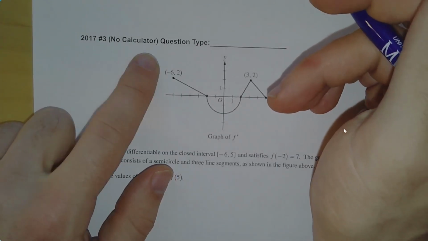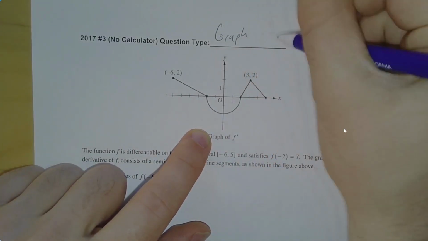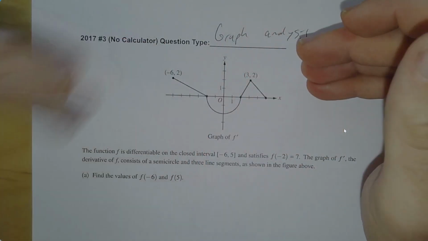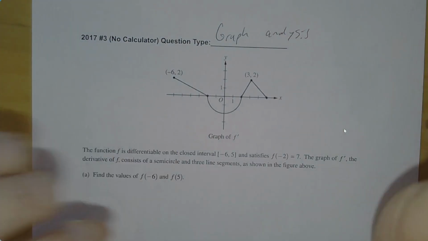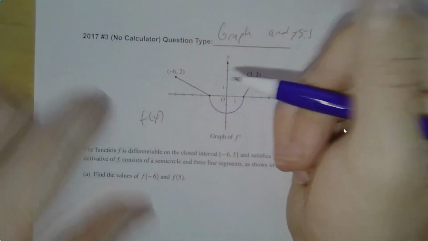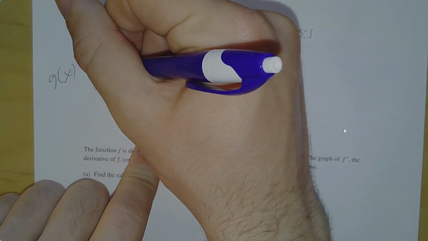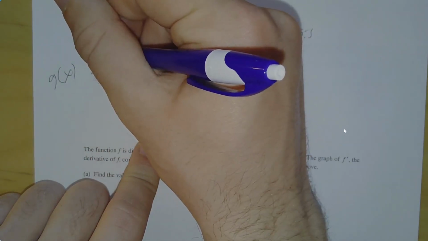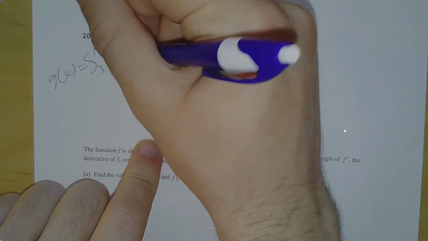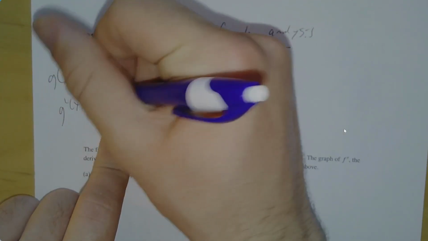2017, number 3, no calculator. A little bit more recent. This is a graph analysis, right? You're given that derivative. Something I really want to emphasize to you is that I think you're going to get one of these where it won't say f of x. It'll say g of x is the integral from, say, 3 to x of f of t dt. And you have to basically say, oh, okay, the derivative of g of x is f of x.